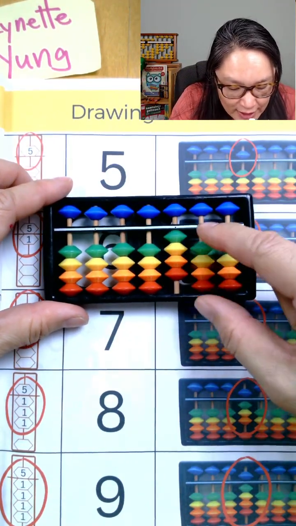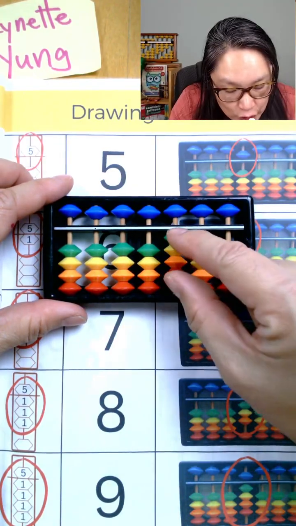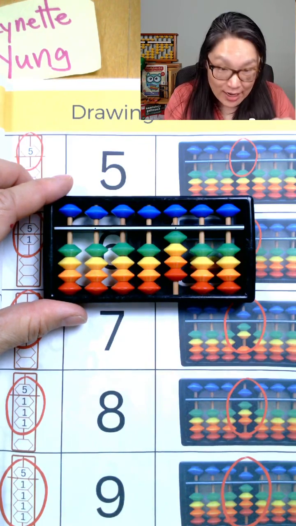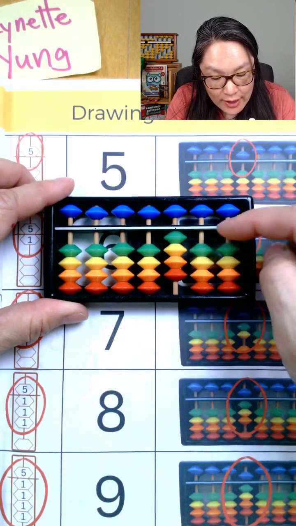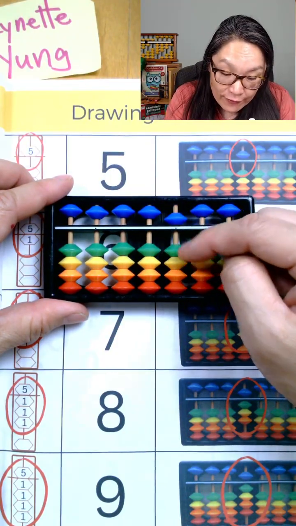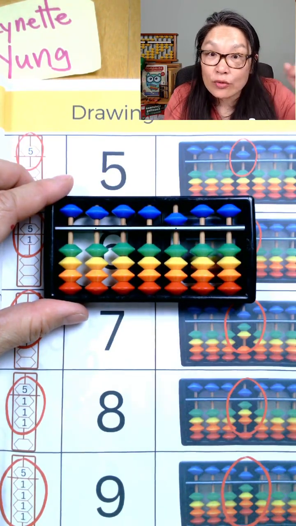If you look at the abacus, you know that when we're rounding, you can use the abacus to help you figure out if you need to round up or need to round down. So if we have 4, that's the bottom bead, then we need to round down. If we have the 5, anything 5 and above, anything that uses the 5, we actually round up.